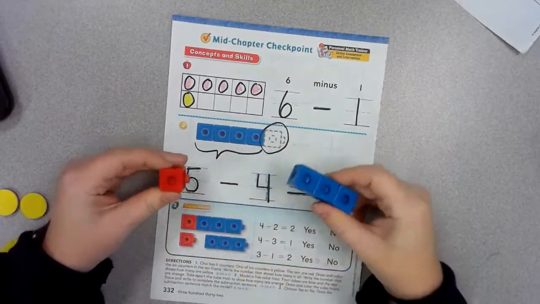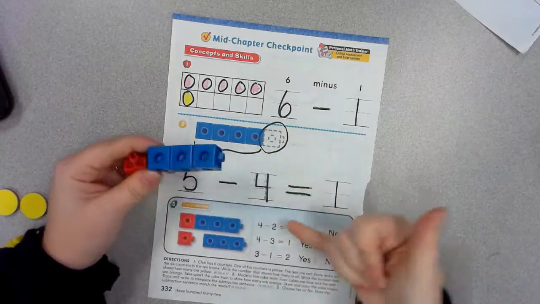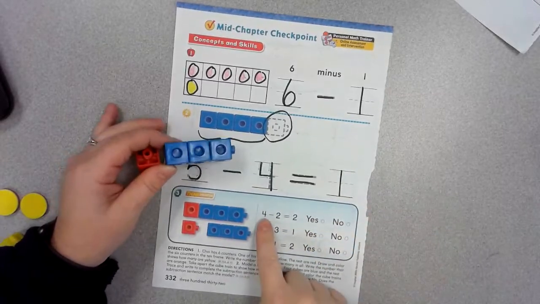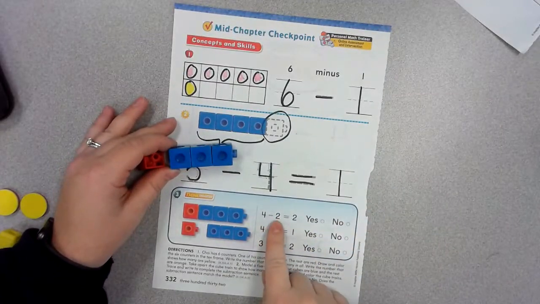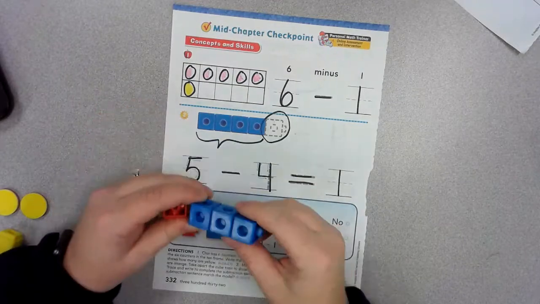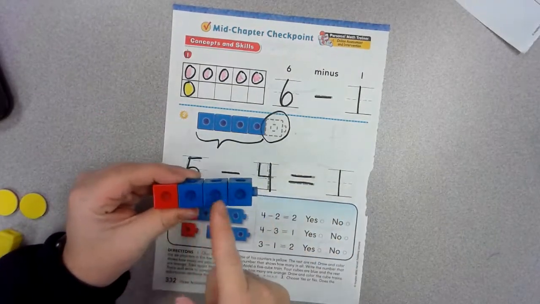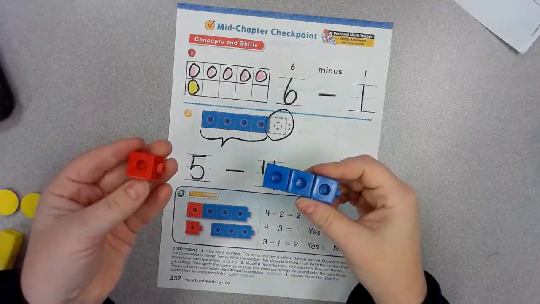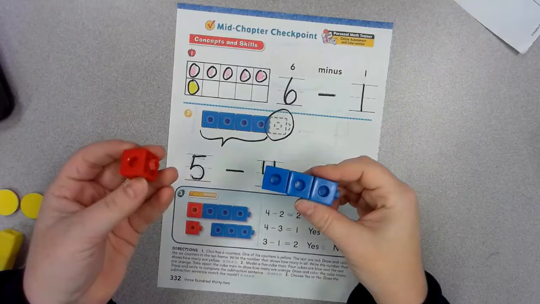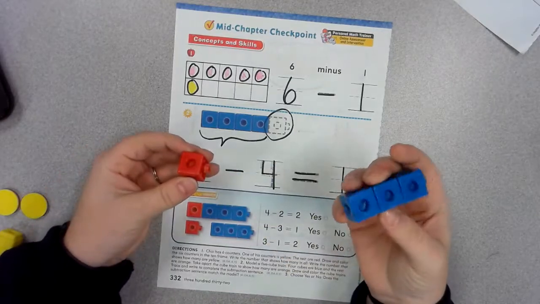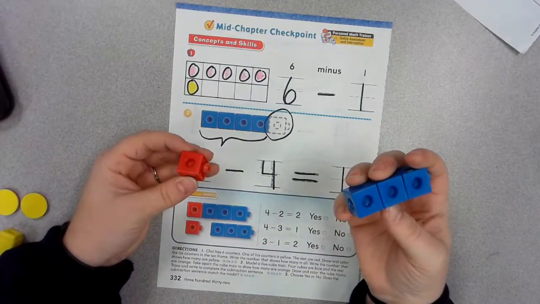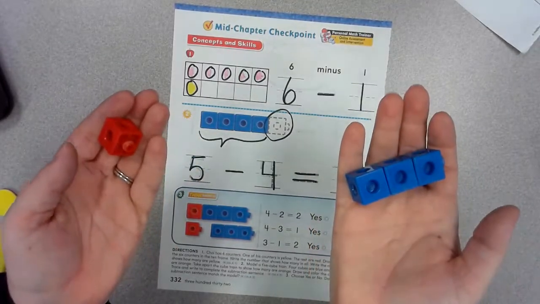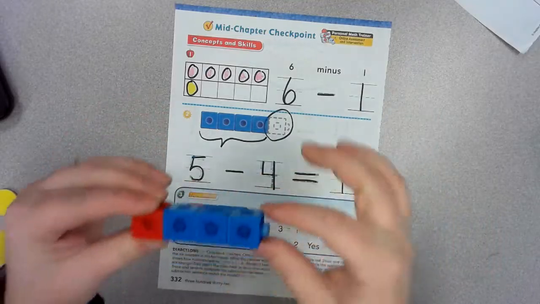And then they take it away. We have to decide which one of these is true. So it says 4 minus 2 is equal to 2. When we have 1, 2, 3, 4, so we started with 4, but we only took away either 1 red or we took away 3 blues, right? Because there's no groups of 2. We have a group of 1 and a group of 3. And we started with 4.